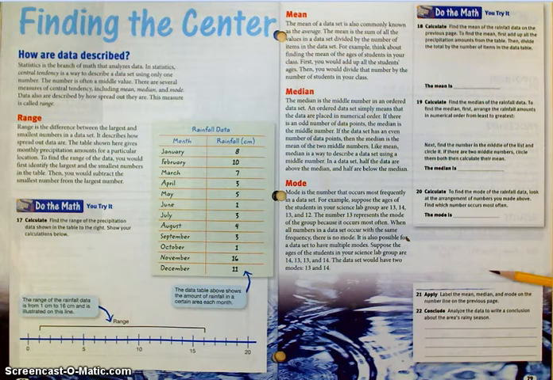Median is middle. Okay? The median is the middle number in an ordered data set. An ordered data set simply means that the data are placed in numerical order. If there's an odd number of data points, the median is the middle number. If the data set has an even number of data points, then the median is the average or the mean of the two middle numbers.